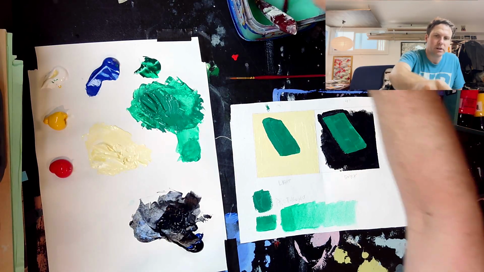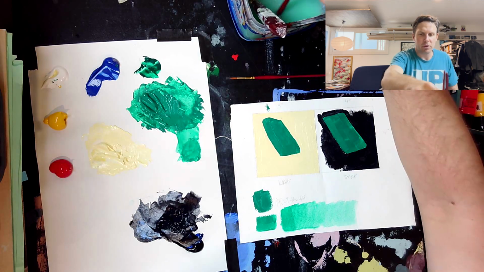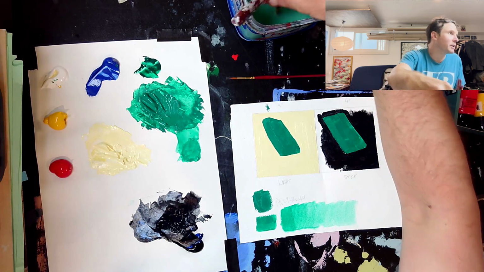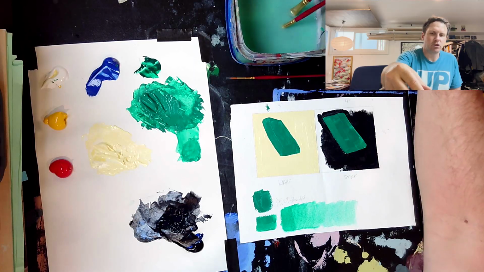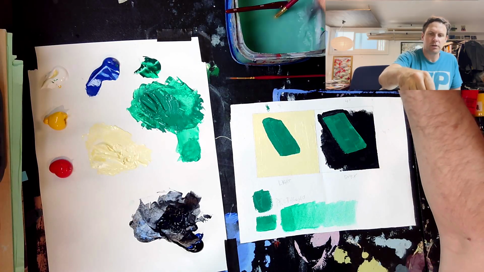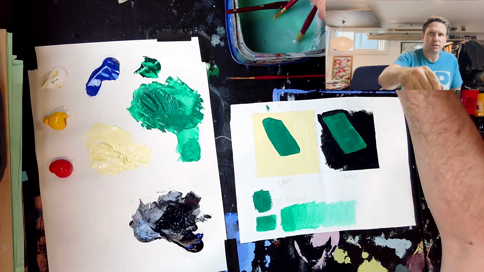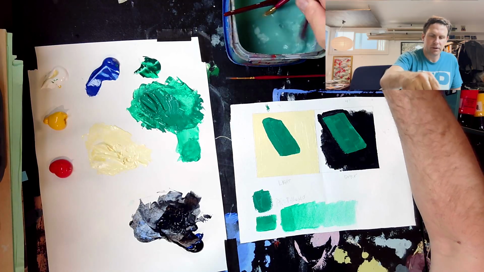So I'm going to do that. While I'm waiting for it to dry, I'm just going to wash my brushes. And when I'm washing my brushes, I don't want to drip onto the canvas, because that'll happen for me.